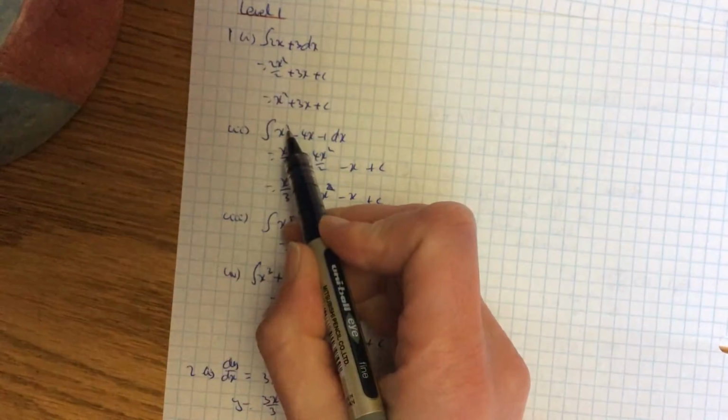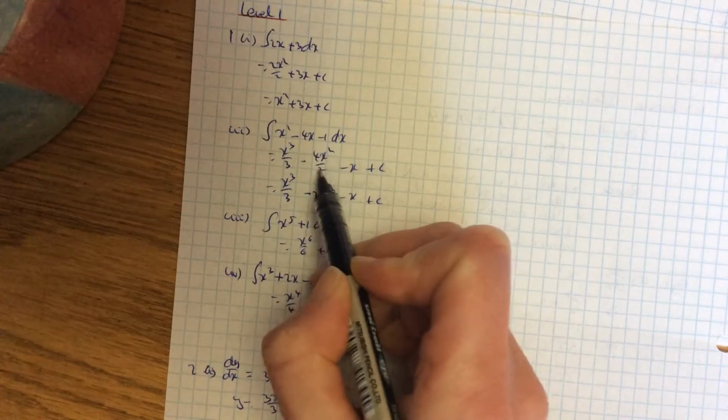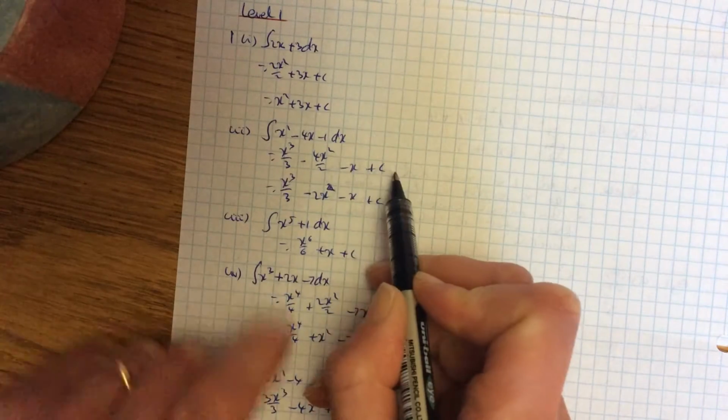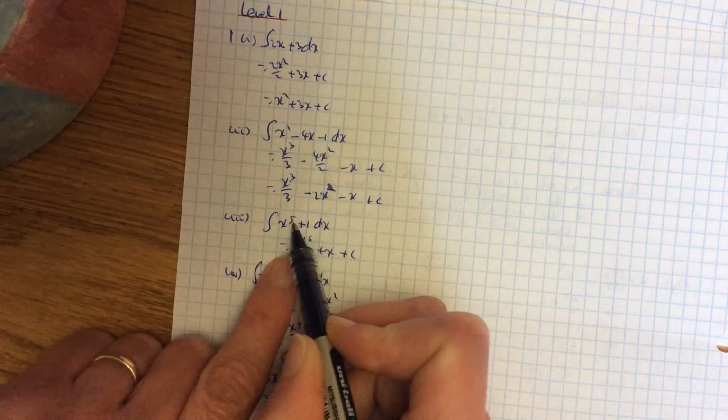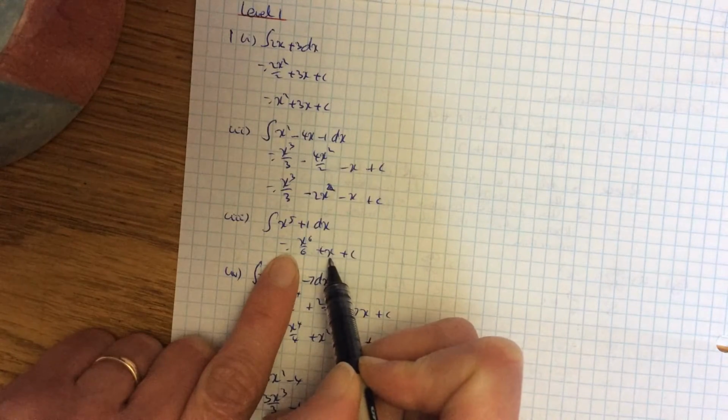So add 1, x cubed over 3. Remember that's a power 1. Add 1 to that, so you get 4x squared over 2. X reappears, so it's minus 1x or minus x plus c. Tidy up. Add 1, x to the 6 over 6. X reappears, so it's plus 1x or just plus x. And don't forget your c.